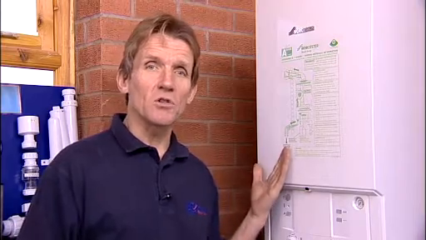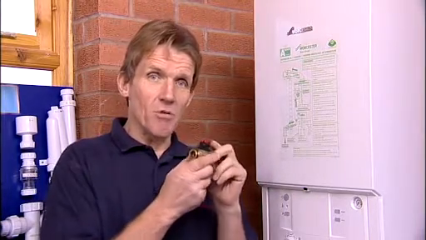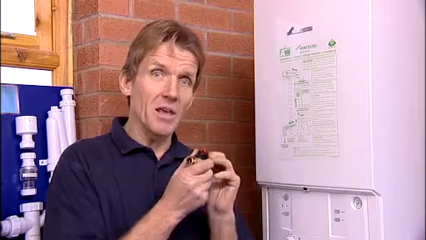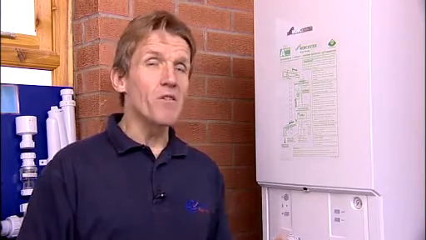Now sometimes it can be that the system is too big for the boiler. In other words, the expansion vessel inside is not big enough to cope with the number of radiators on the system, so you have to add an extra expansion vessel. Sometimes it can be something as simple as the pressure relief valve letting by slightly, periodically. Sometimes it's a leak, but whatever it is, you must find it.